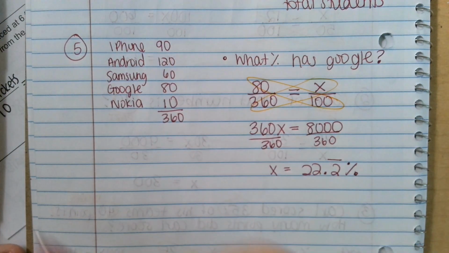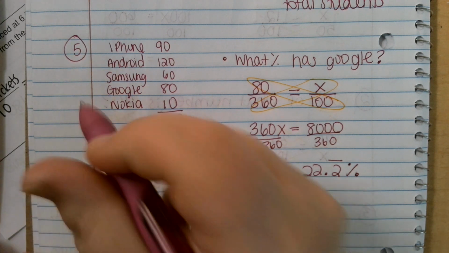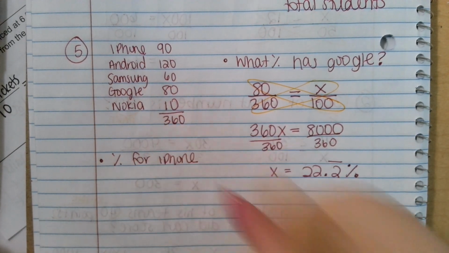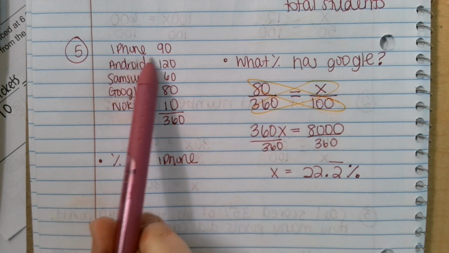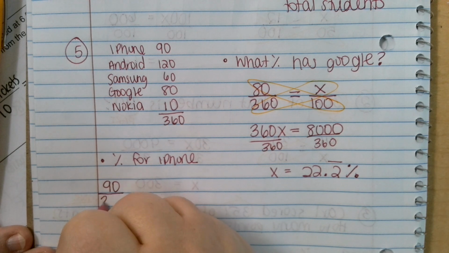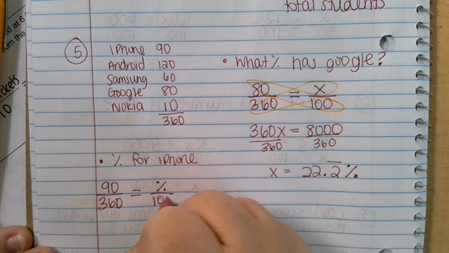All right, one more. What percentage has an iPhone? So my part, iPhone is 90. Our whole is 360 equals percent over 100.